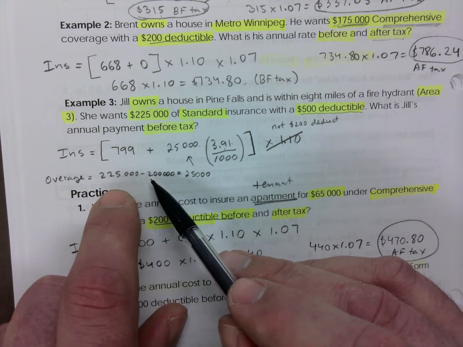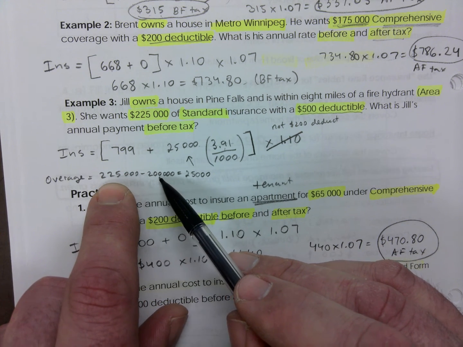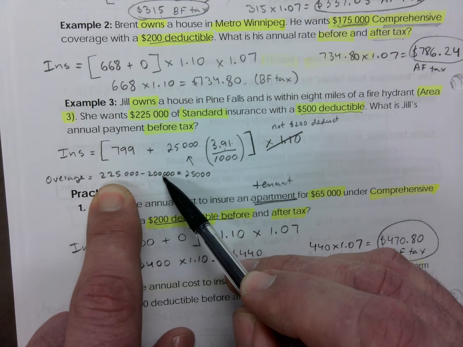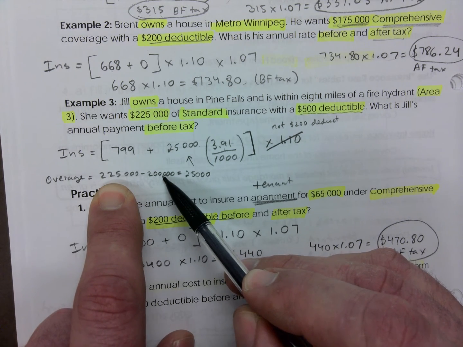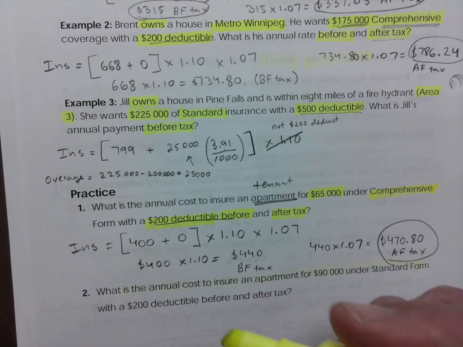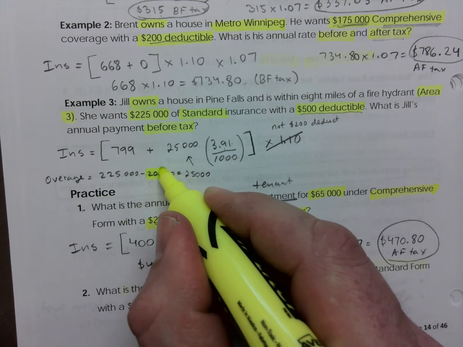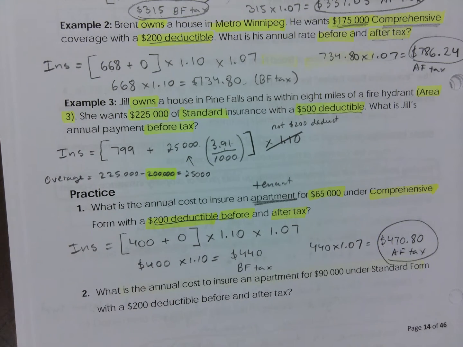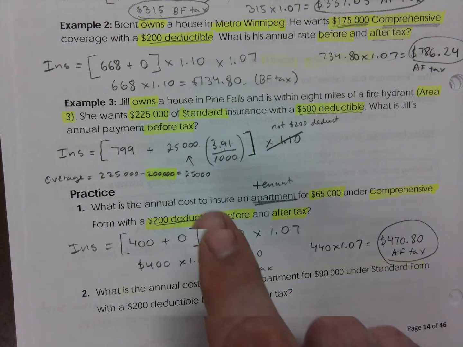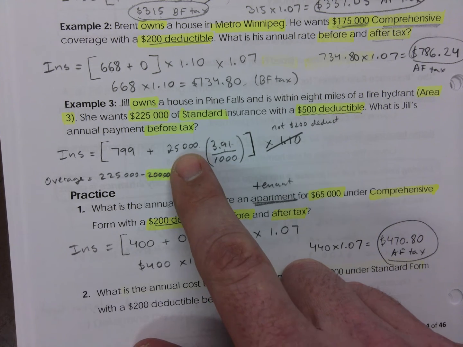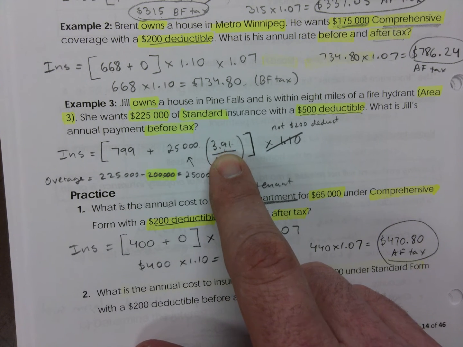And then this I do after, like I figure out how many thousands of dollars am I over, right? So this 200,000 here is always going to be 200,000. It's always going to be like that for a house, right? Because that's the maximum that your chart provides you with, right? And so then whatever you're over, you need to multiply by that 3.91 and then divide it by 1,000.